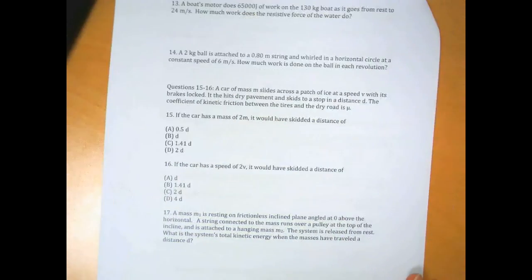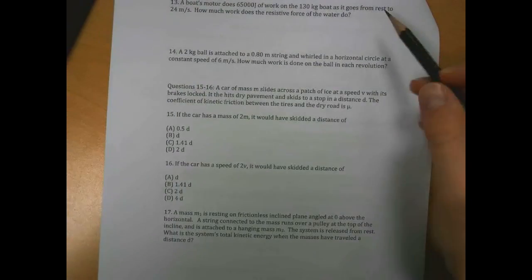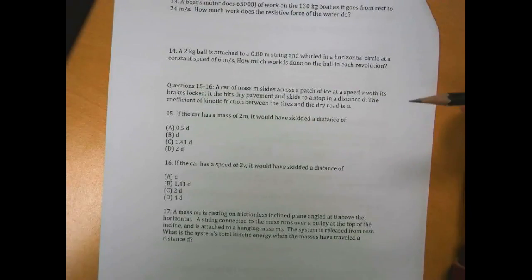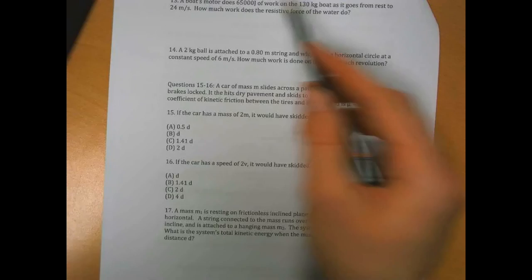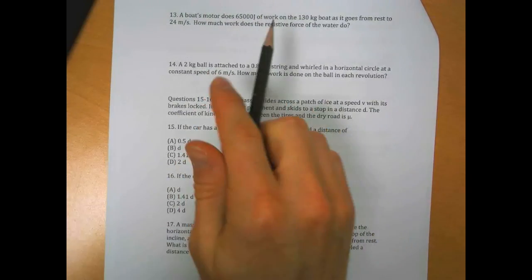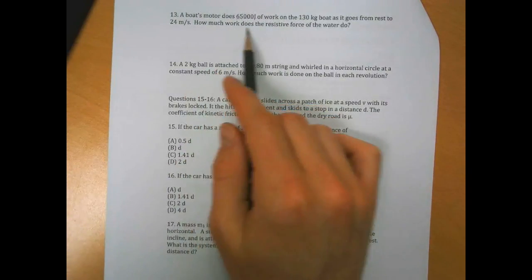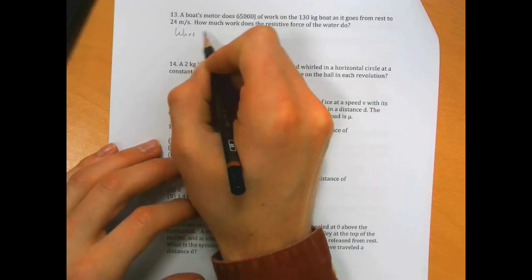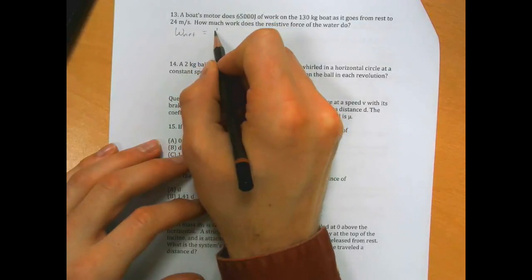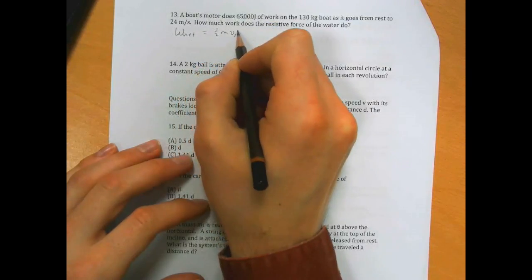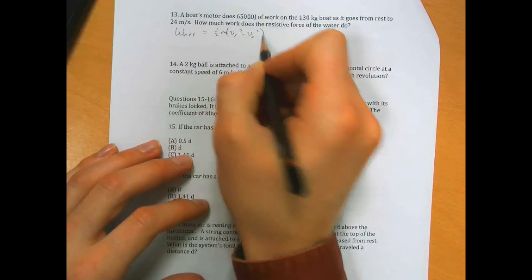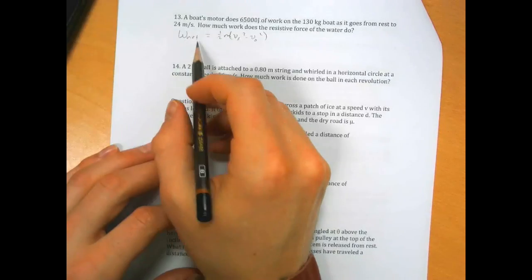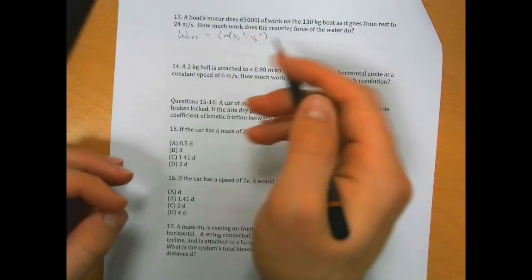Continuing on, here's another example. A boat's motor does 65,000 joules of work on a 130 kilogram boat as it goes from rest to 24 meters per second. How much work does the resistive force of the water do? I should have stated the assumption that these are the only two forces doing work. So work net is equal to change in kinetic energy, 1/2 m v final squared minus 1/2 m v naught squared. And the work done by the net force is equal to the sum of the work done by all the other forces.